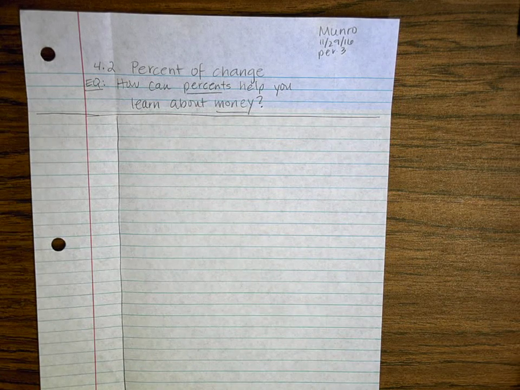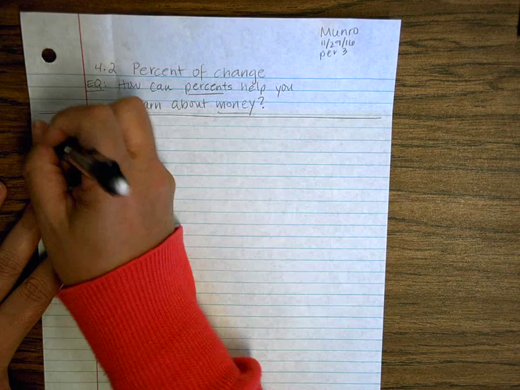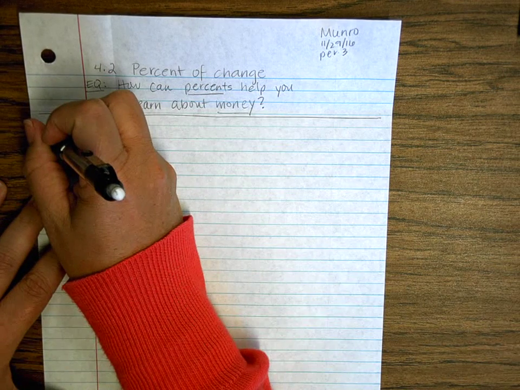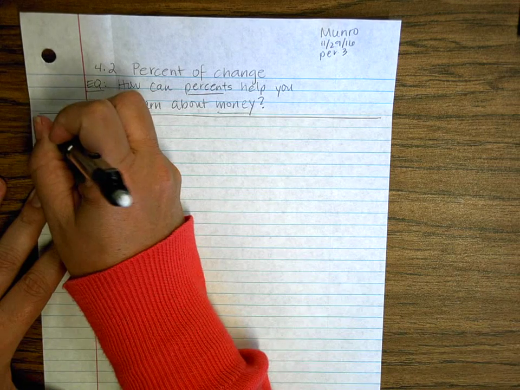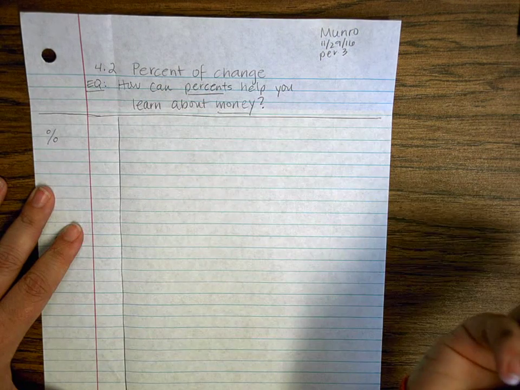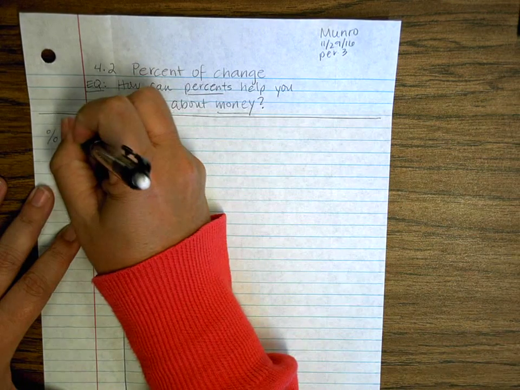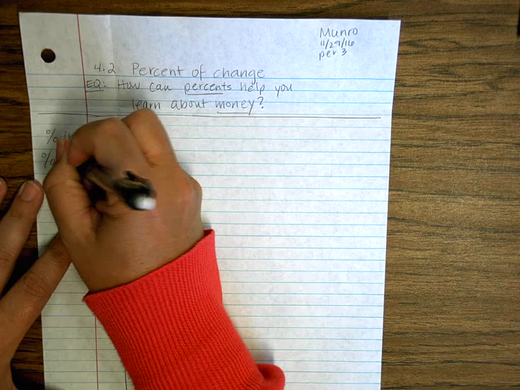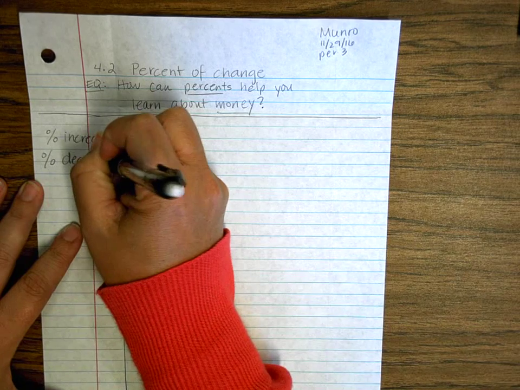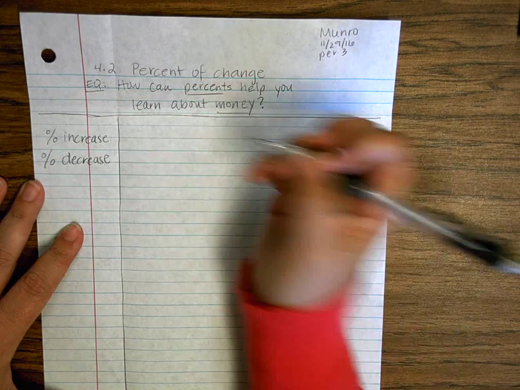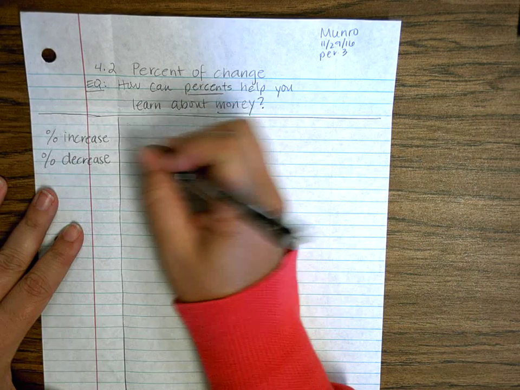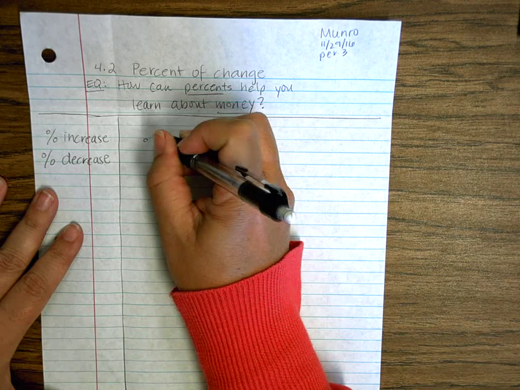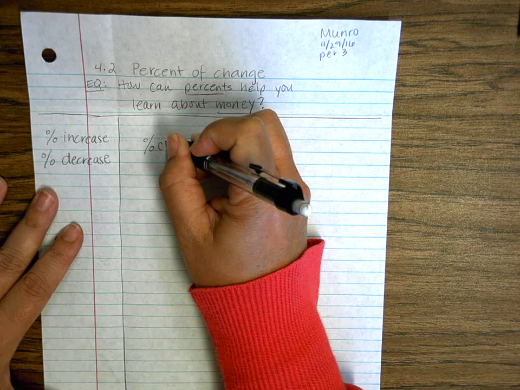Okay, so we were given a formula, and it was used for both percent increase and decrease, so we're going to write that down. On the left-hand side, put percent, you can abbreviate it, just put the symbol. Percent increase, and then also put percent decrease, since it's the same formula. And they call this the percent change.